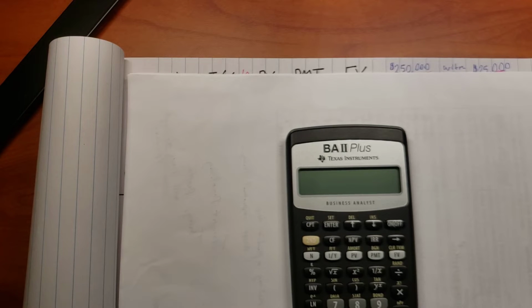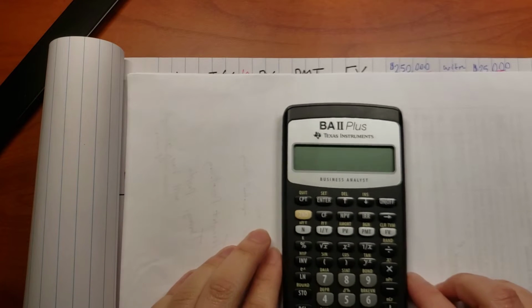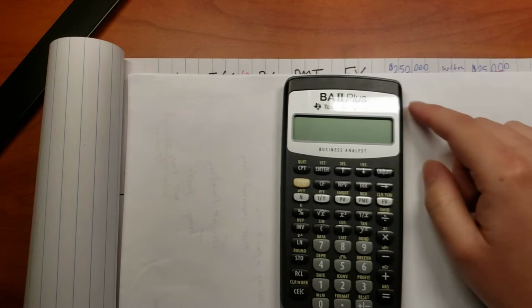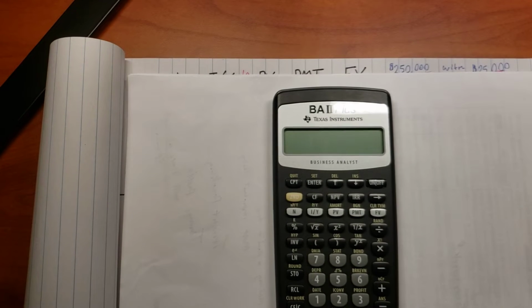So what I'm doing right now is a practice problem the professor assigned last Tuesday, right before class ended. So this is the calculator he recommended on the syllabus, but of course others work.